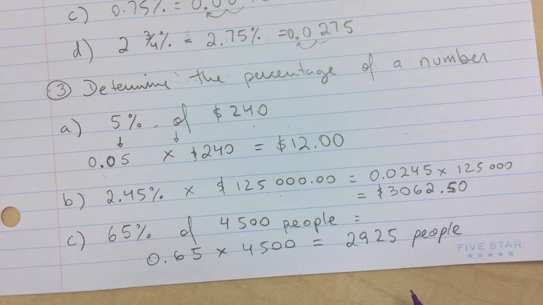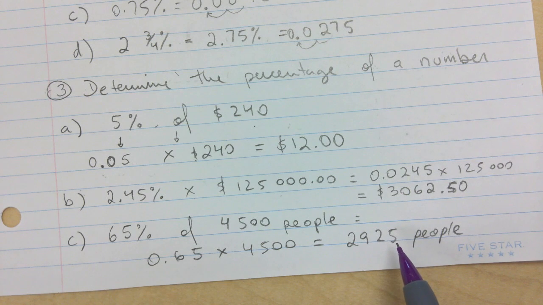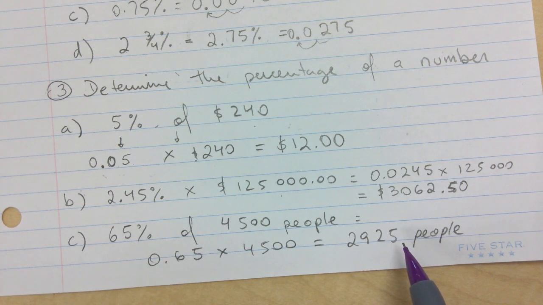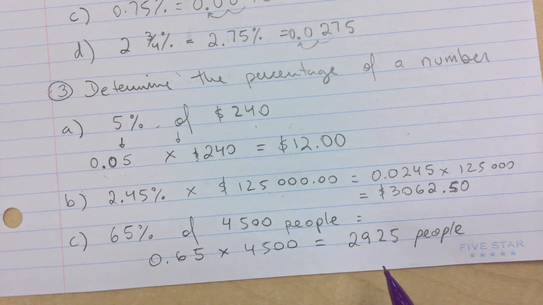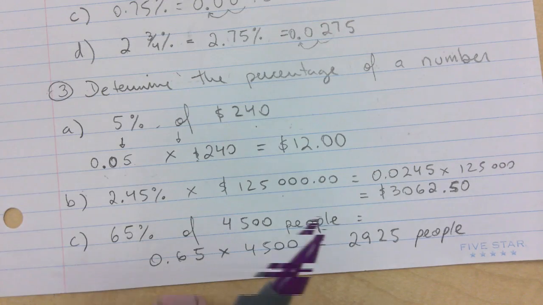But if this had been 2925.8, you would have to round it to the nearest whole unit. Like if we're talking number of cans, number of people, whole units, you have to round to the nearest whole unit, okay? And I'll show you as we move along the content, you will experience that, okay?